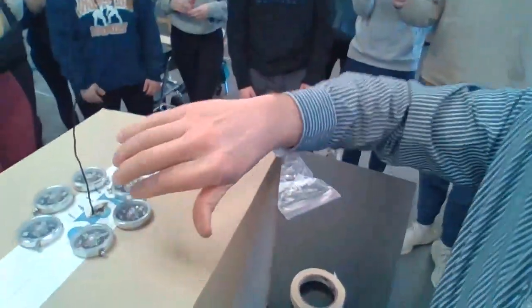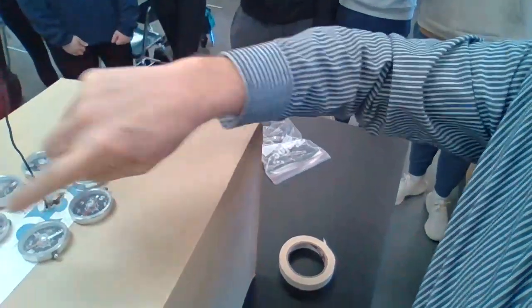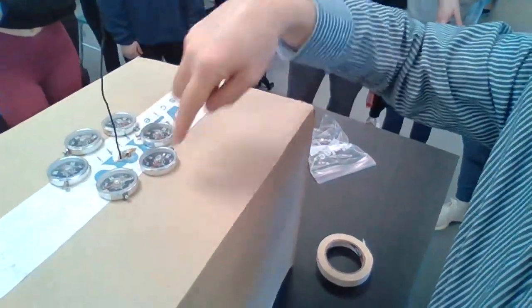Your fingers represent the direction of the magnetic field. So if we stick our fingers in the direction of the magnetic field, they're going around like this.